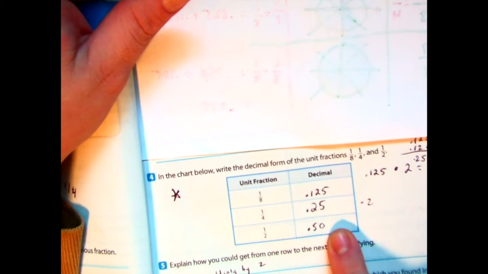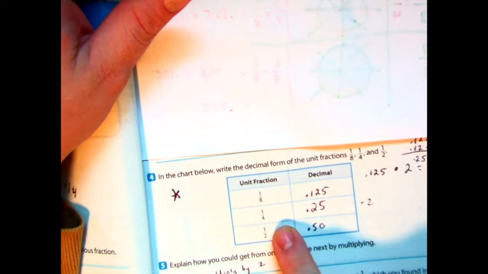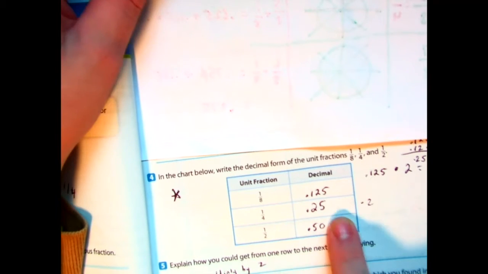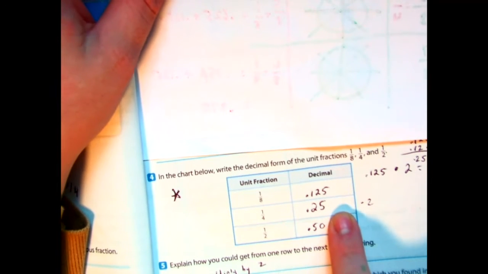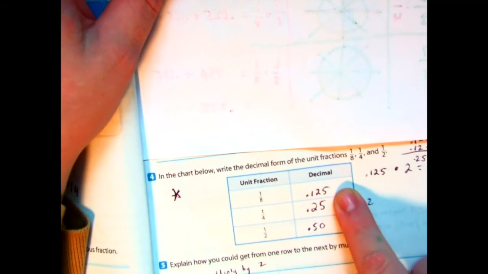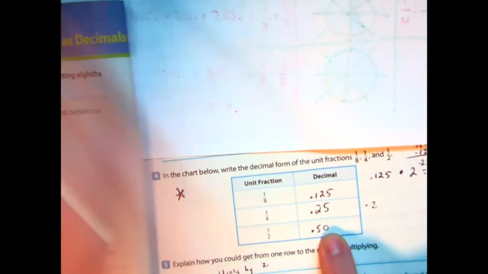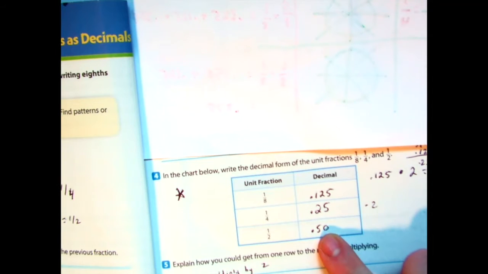If I were to divide 1/2 by 2, I would get a fourth, or 0.25. If I multiply 0.125 by 2, I get 0.25, or a quarter. If I multiply 0.25, or a quarter, by 2, I get 0.50. So explain how you could get from one row to the next by multiplying. Well, you just multiply by 2.